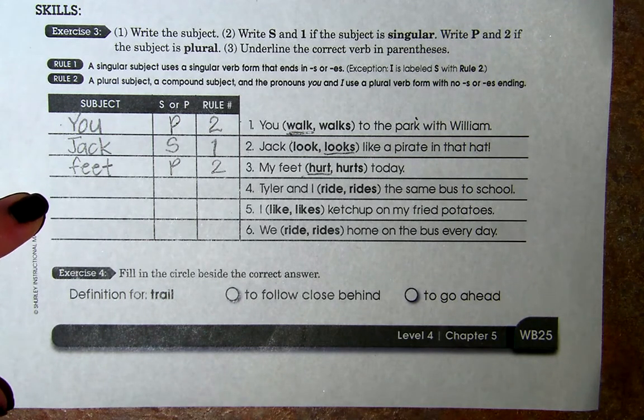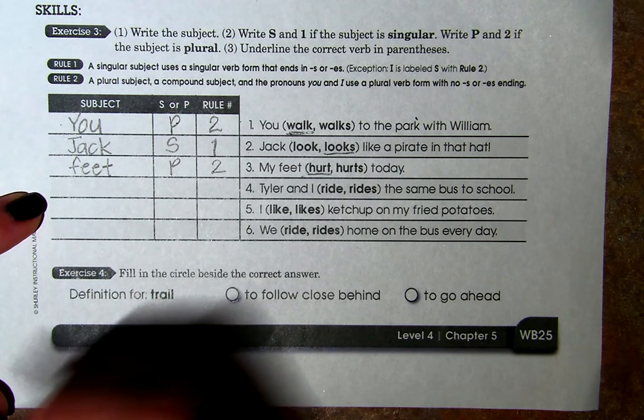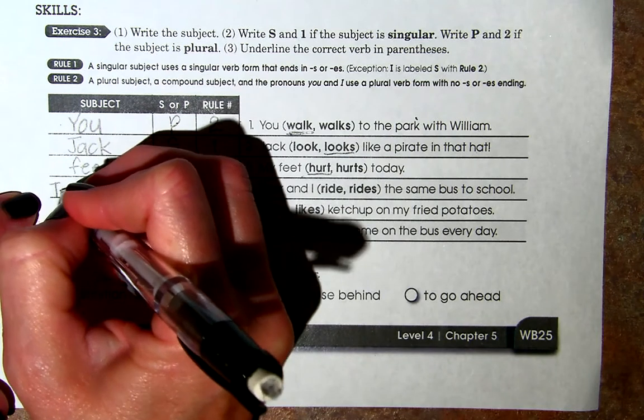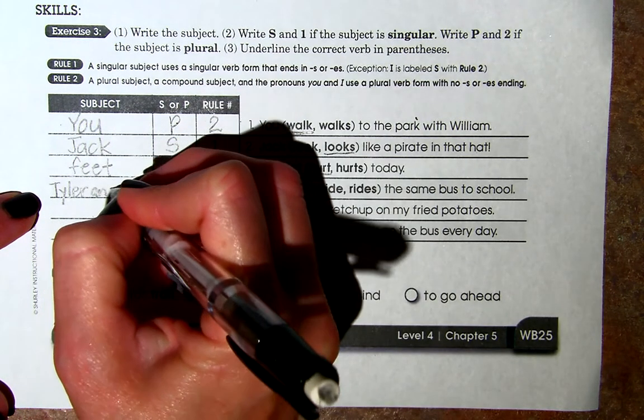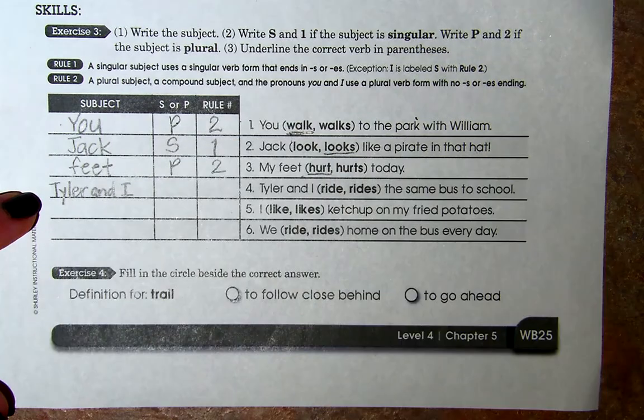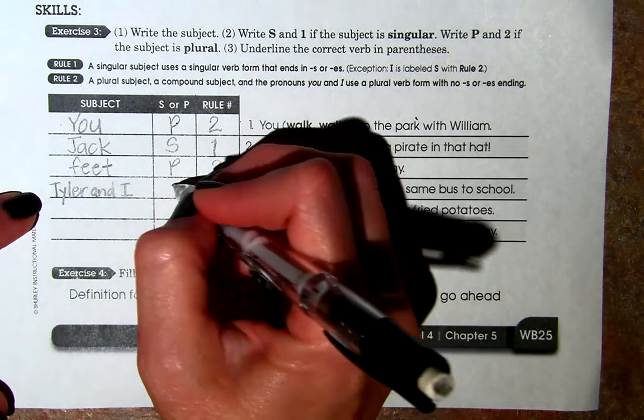Tyler and I rides the same bus to school. Now the subject in this sentence is a compound subject. Tyler and I. Okay, there are 2 subjects. And so in a compound subject, obviously there's more than one, so that is plural.